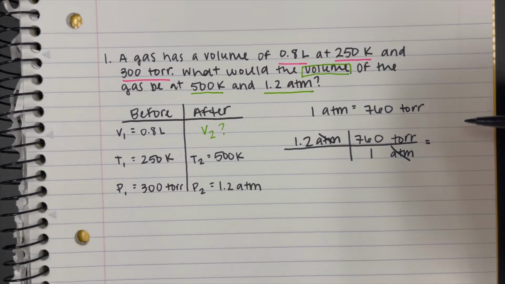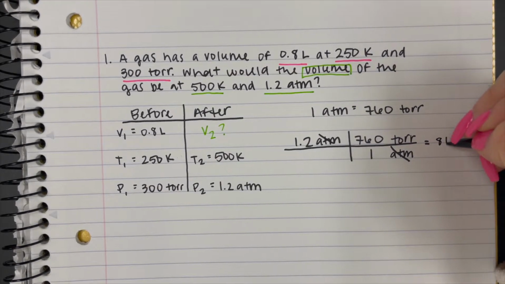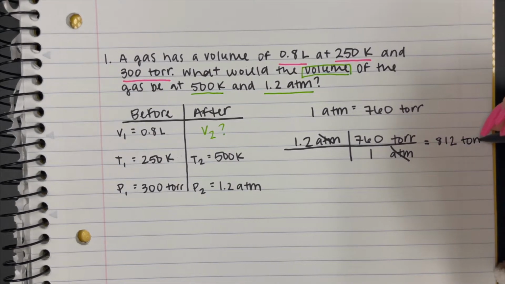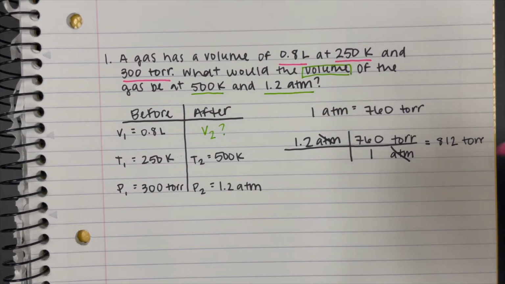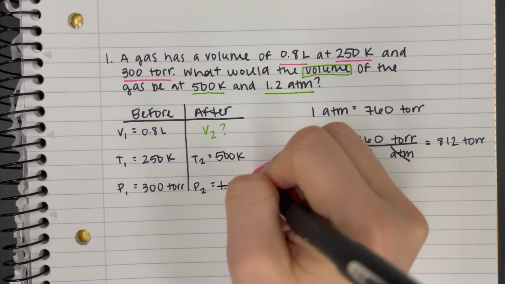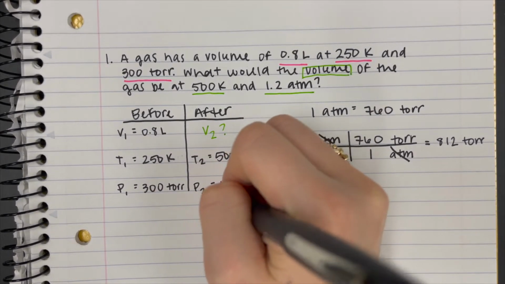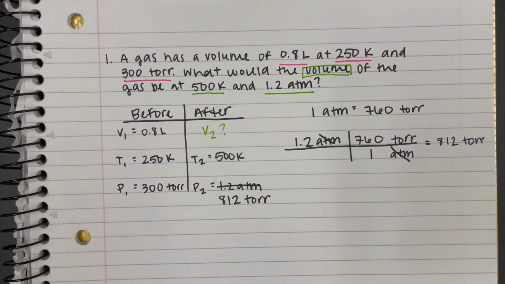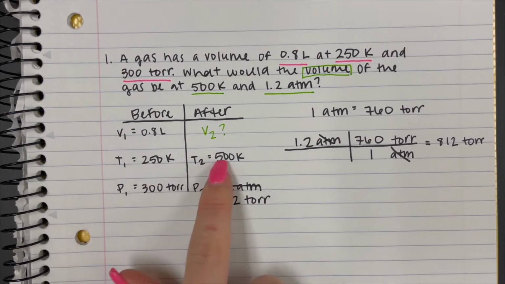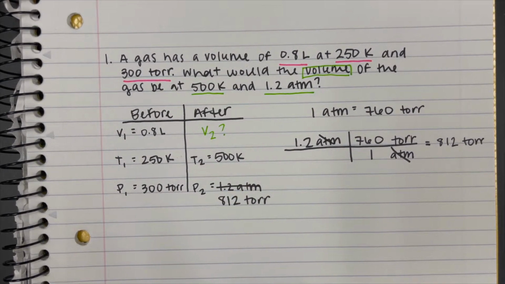And when I multiply those, I get 812 torr as my answer. Okay, so now I have converted these atmospheres into 812 torr. Now that all my units match and I have my temperature in Kelvin, I am ready to write down my formula, plug in my answers, and solve.